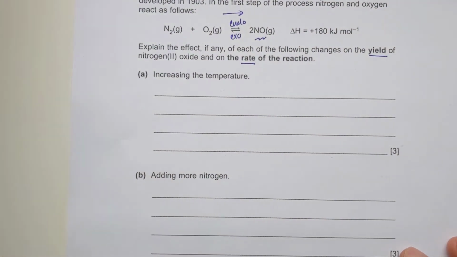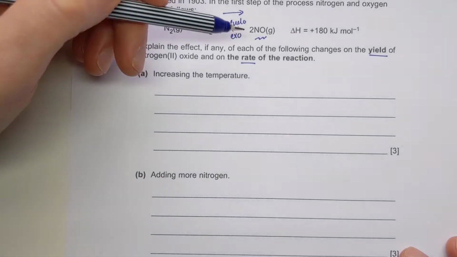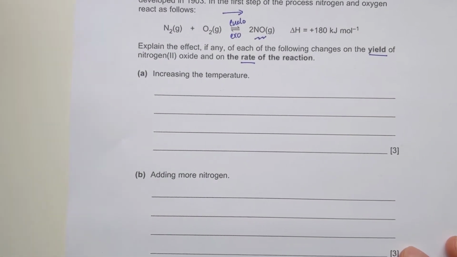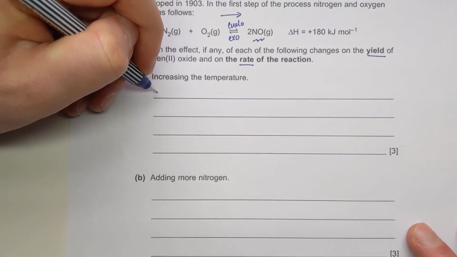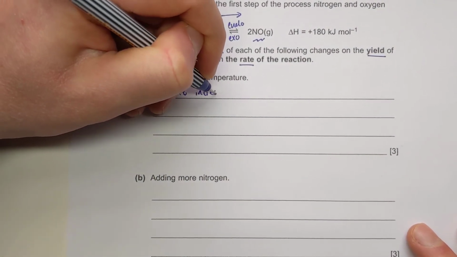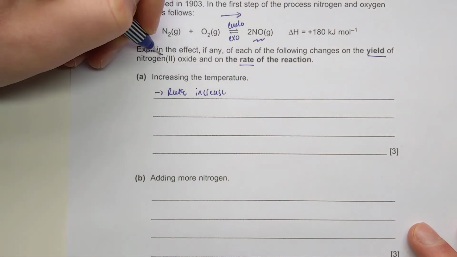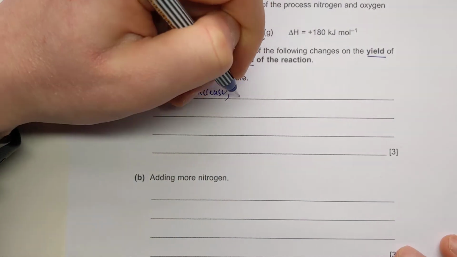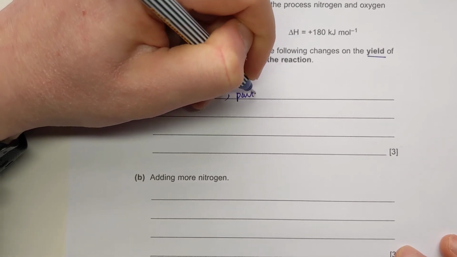What we said previously is that the rate of a reaction, even if it's reversible, will always increase due to temperature. So both the forward and reverse reactions will speed up, so actually we'll get to equilibrium a wee bit quicker, but the rate itself will increase. So my first point here is that the rate will increase. Now you would have to say a wee bit more than that because you have to back it up with an explanation. The reason for that is just straight out of the next topic. Particles have more energy.